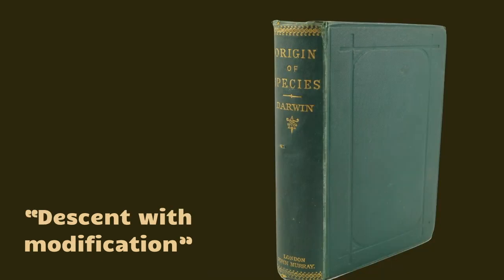He figured that these species must have changed over many, many generations. This is a phenomenon that he called descent with modification. And we now refer to that as evolution, a word that you don't really find in Darwin's original work, but that's what we've started to call it now.